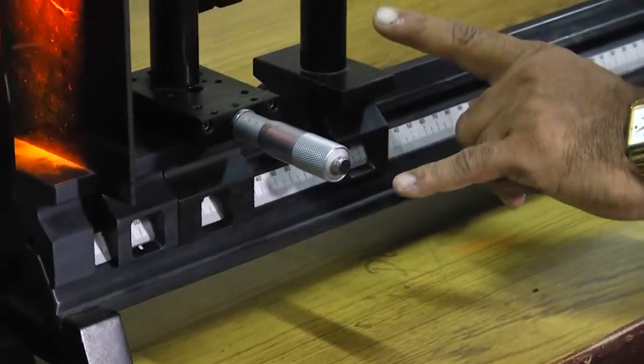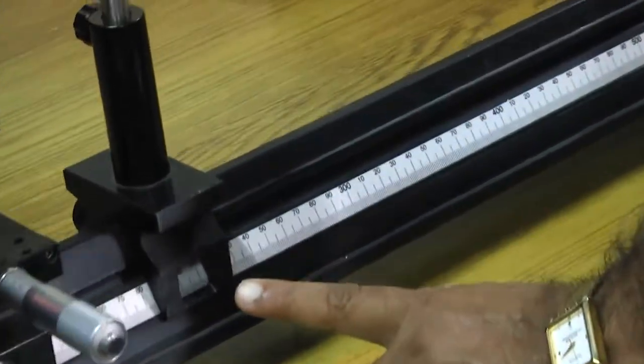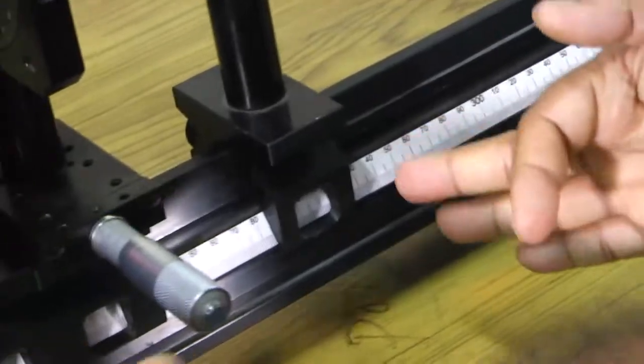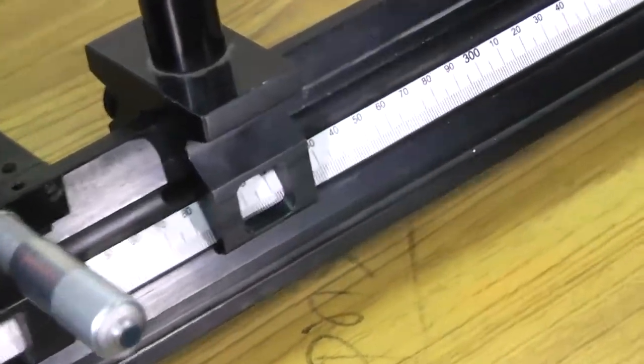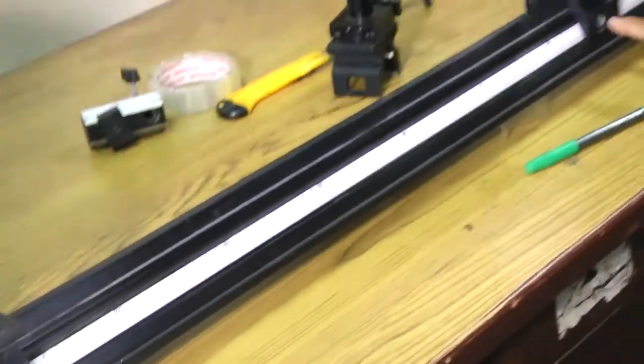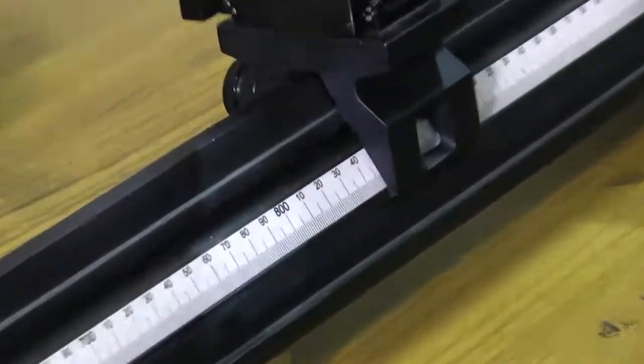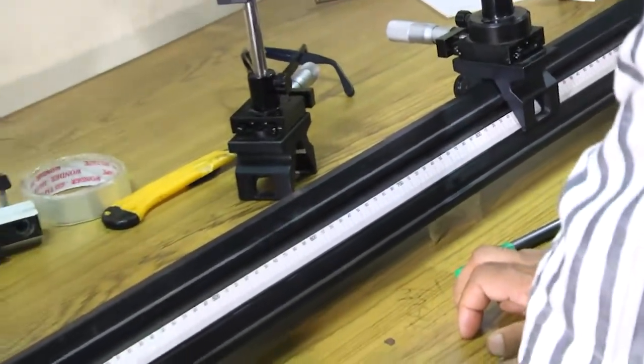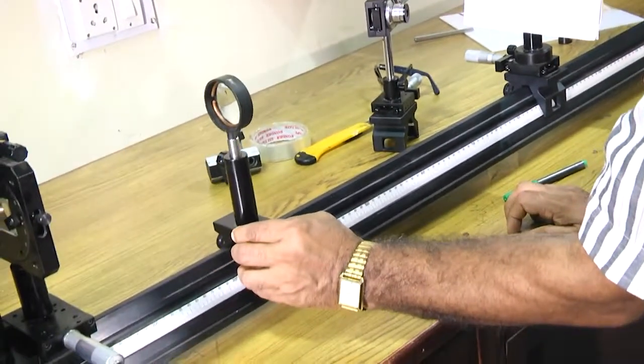Because there are two virtual sources. So this is for one position. You note down this position of the lens. This will be u and this will be v, and I also have to note down the position of the screen. Now you try to find out the second position of the lens.